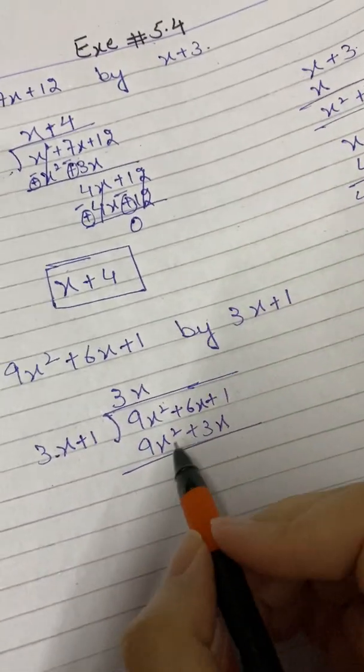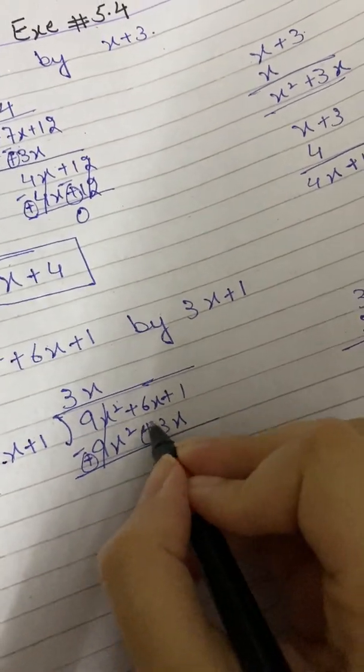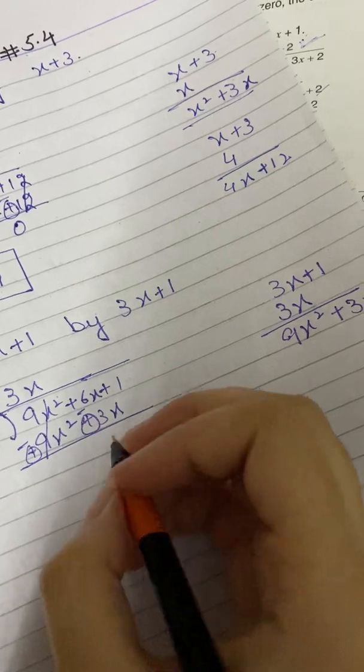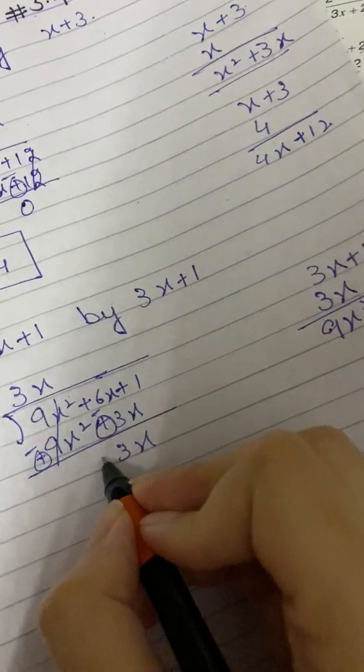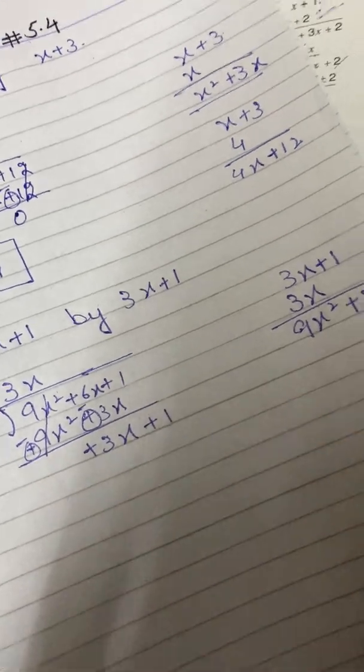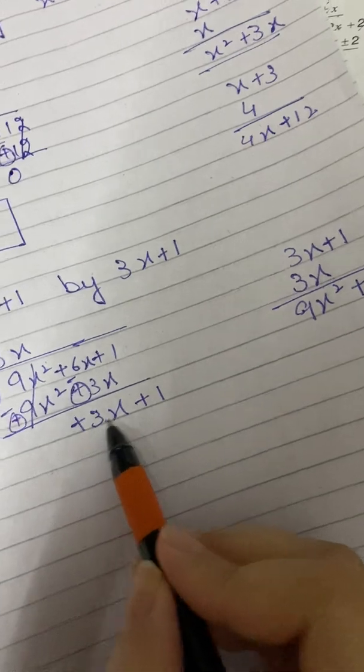Then the next step is we have to subtract it. This is plus, it will be minus. This is plus, it will be minus. Plus minus, minus. 6 minus 3 is 3x with positive sign, and plus 1. Now we have to make it 3x plus 1. We need 3x plus 1.